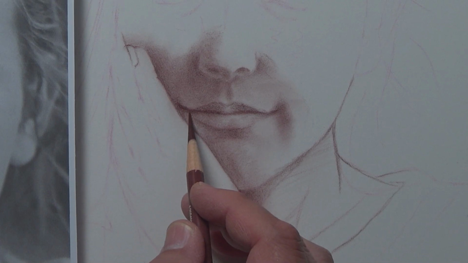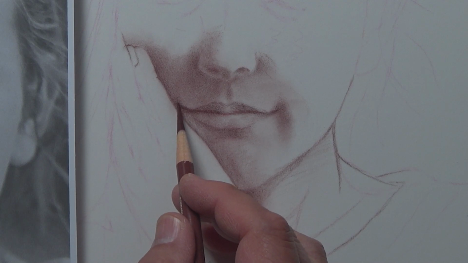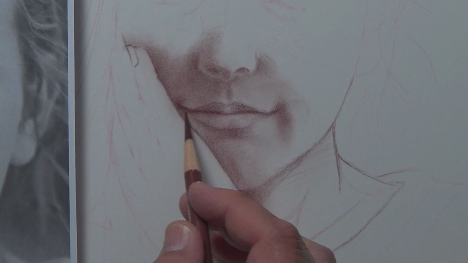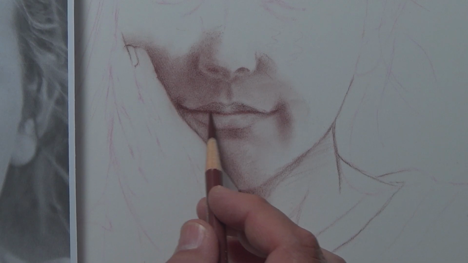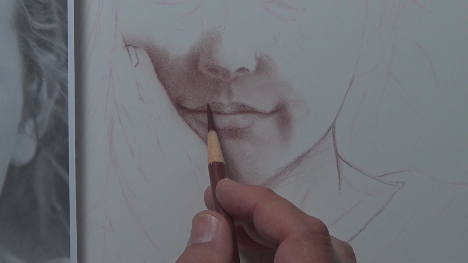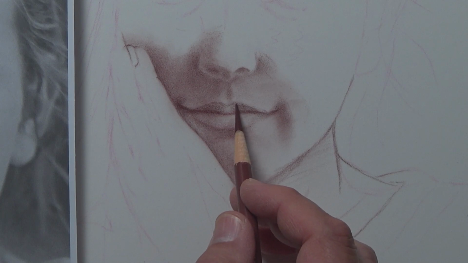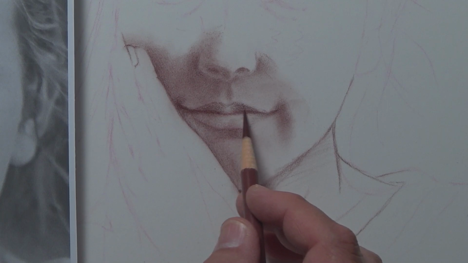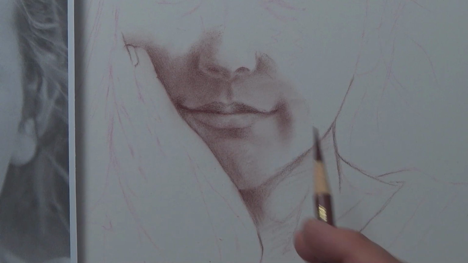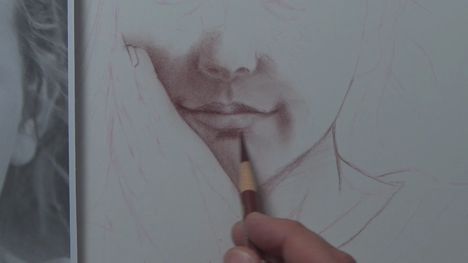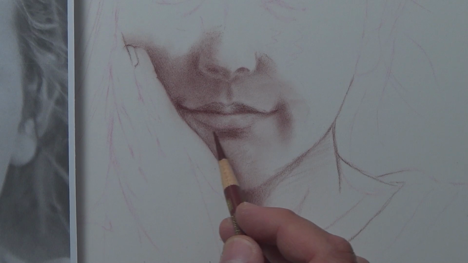I'm going to just add a little more information back in there so that I don't lose the value structure, for one, and I also don't lose where those boundary marks are. Those become important. All right. Add some darker hash marks down here really quickly so I kind of know a little bit more about where that chin is.